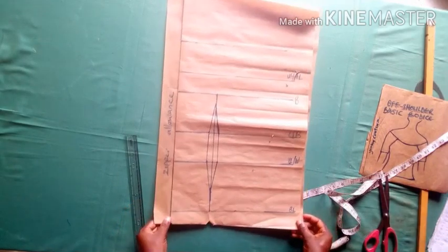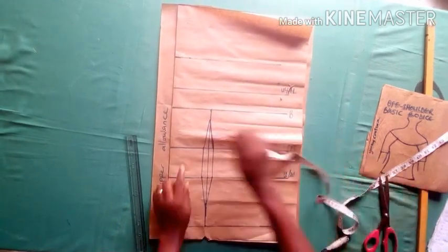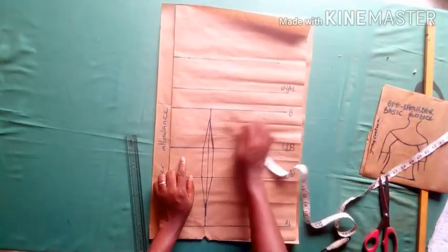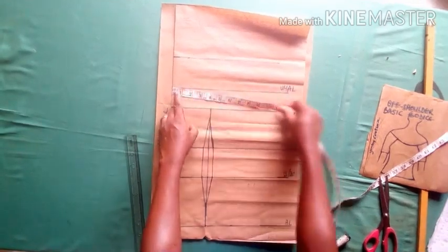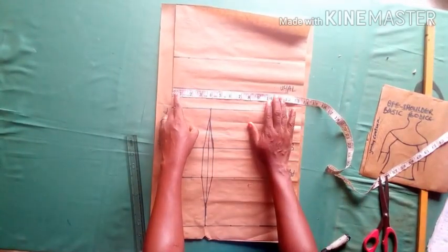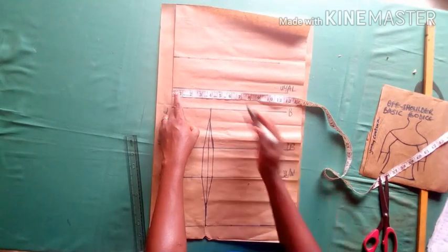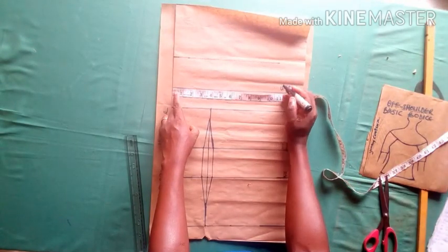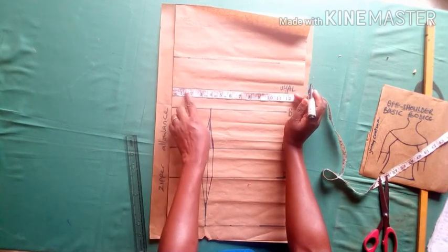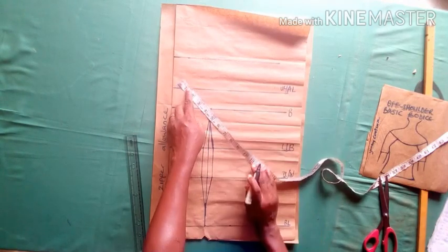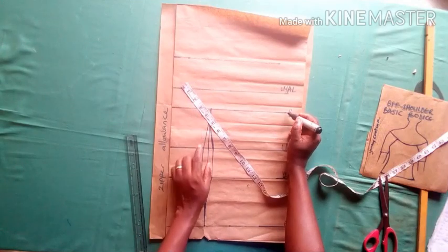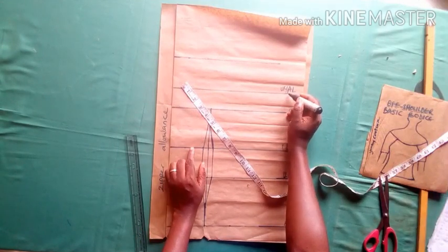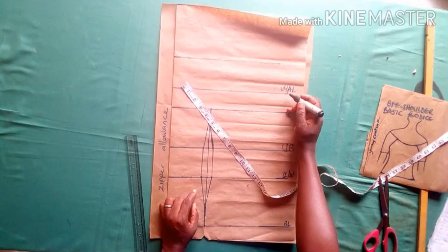So the next thing to do is to input my measurement. So I will start my measurement from the upper chest. The upper chest measurement, we have my bust measurement. So the bust measurement plus 1 inch is, I'm going to add it to this upper chest, what I use to indicate my upper chest. How did I get my upper chest? You only come up from your bust line by 2 inches for off shoulder. You come up from your bust line by 2 inches.